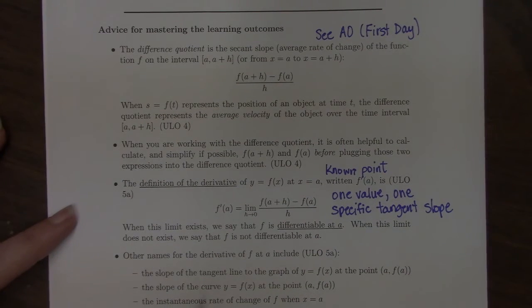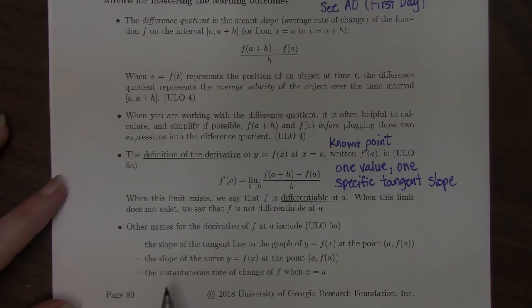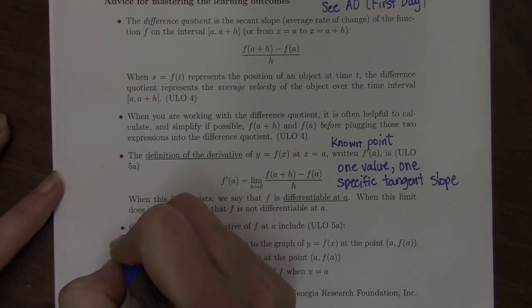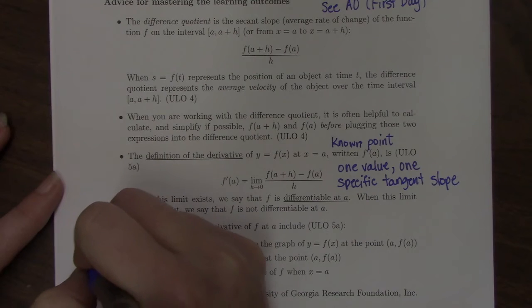When the limit exists, when we actually get a result, we say that the function is differentiable at that location. If the limit for some reason does not exist, then we say that the function is not differentiable at that location. Other names for the derivative are the slope of the tangent line to the graph, the slope of the curve to the graph at that point, and the instantaneous rate of change. This is important. If you see any of these terms in the instructions of a problem, they're all synonyms for just taking the derivative. These statements are interchangeable.